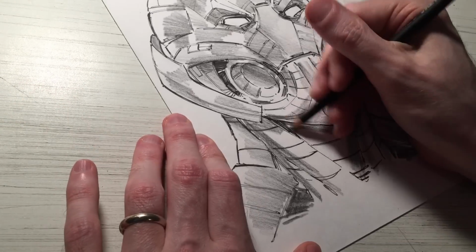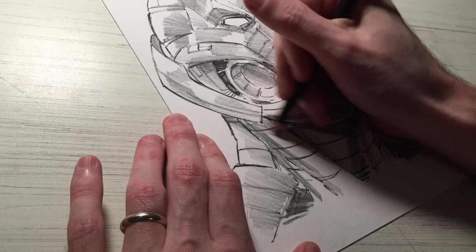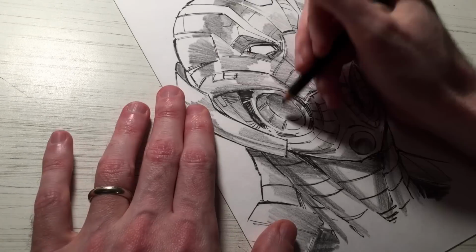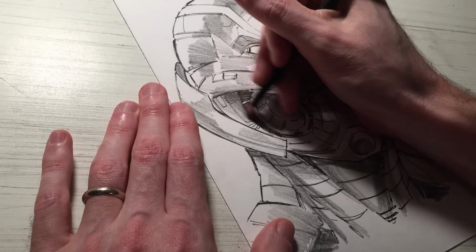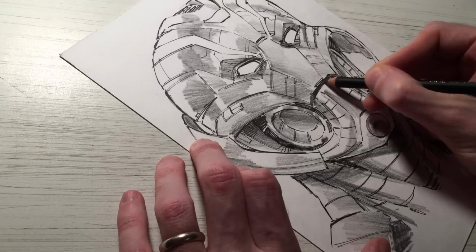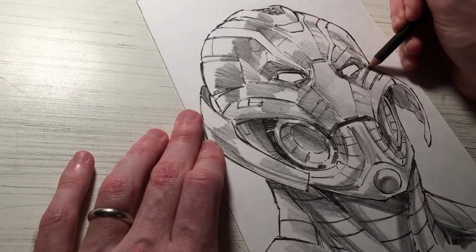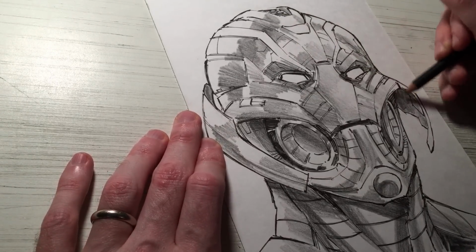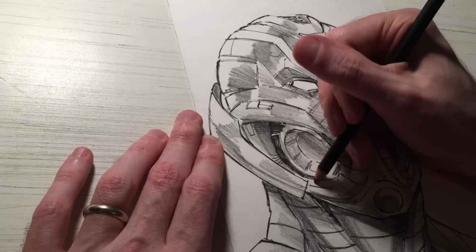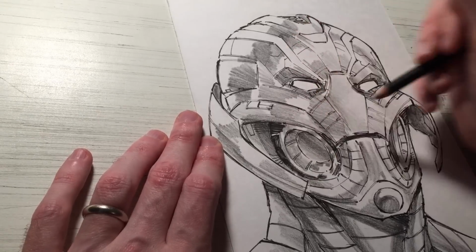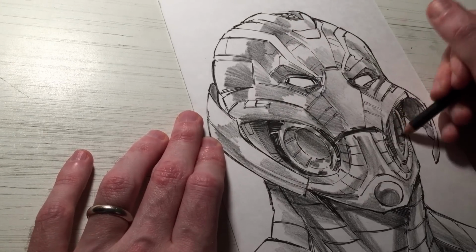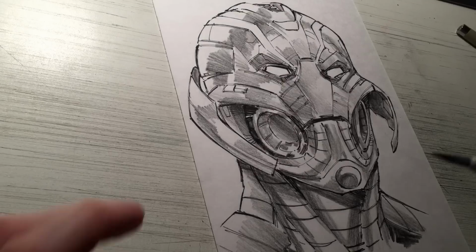Let's see, so it's just keeping in mind my light source, I just drop in those shadows where I want them and just kind of playing around with it. It's nothing too exact. I'm just kind of letting it be a bit freeform here, but keeping in mind lighting and shadow accuracy as best I can.